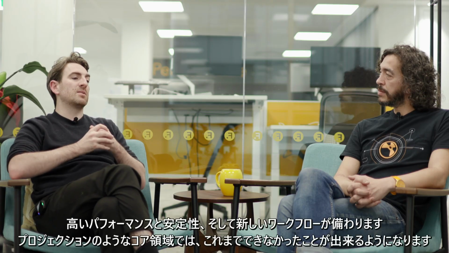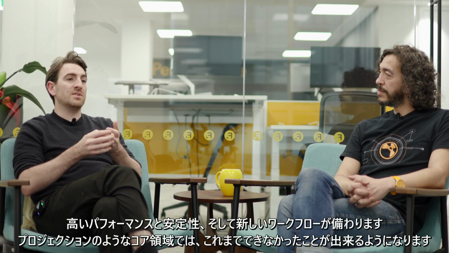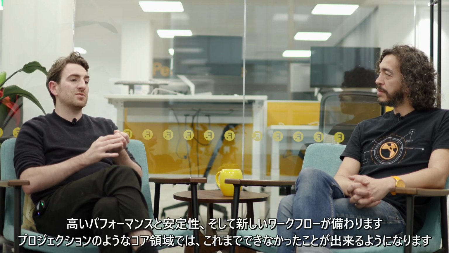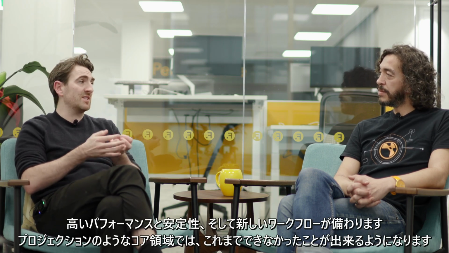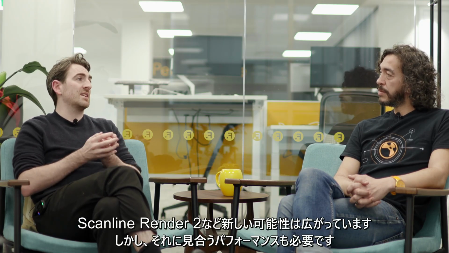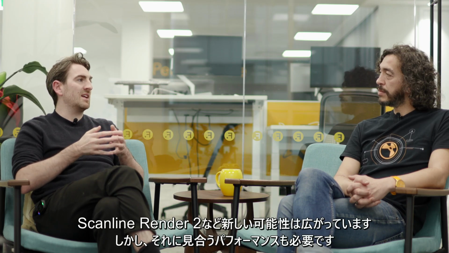So building all those building blocks so that when you come into the new system, it's highly performant, highly stable. It has workflows that offer you new tools to achieve things that you couldn't before, especially around the core workflows of things like projections, and then give you new possibilities, like we were saying with Scanline Render 2, but also at that performant level that we really want to get it to.